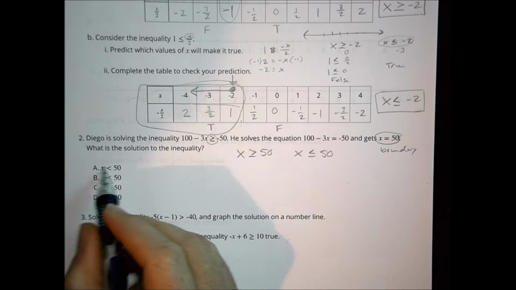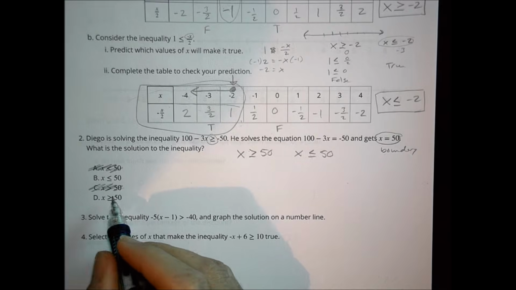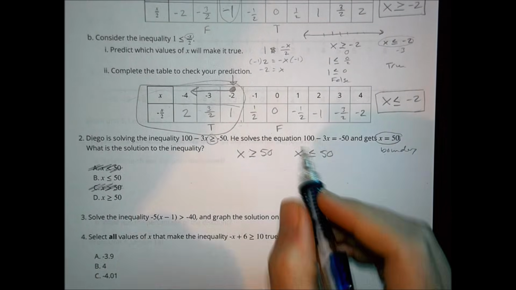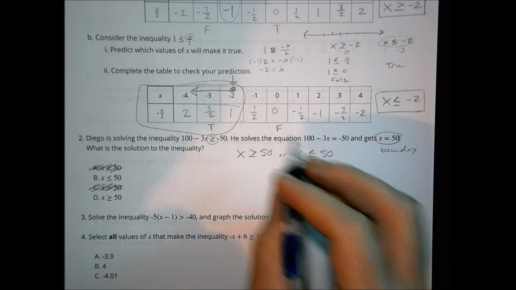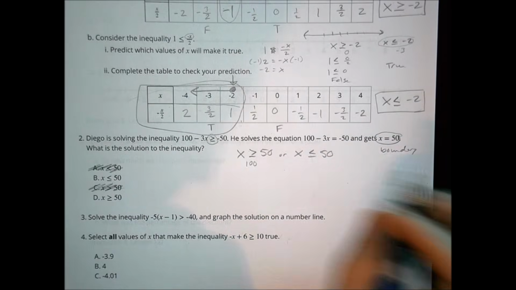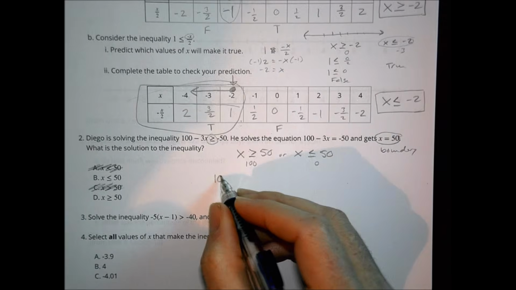Because that's our sign, I can actually eliminate choice A and eliminate choice C because they don't have the equal part of that inequality. So it's one of these two. We want to decide which one is going to be true. So pick a number greater than 50. You could do a number like 100. Pick a number less than 50. You could pick a number like 0. And let's put it back in our equation and see if it's true.